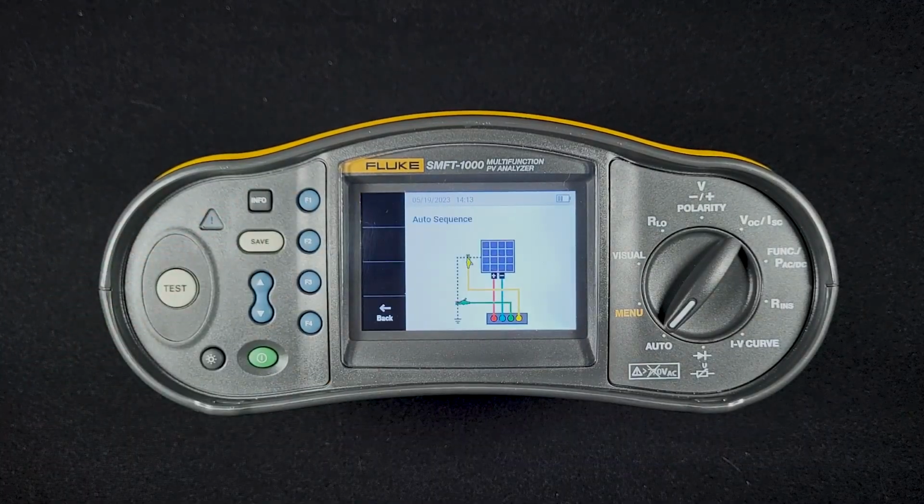It's going to tell us how to set up the device. We hook the red to the positive of the PV module or string, the blue to the negative side, green goes to the ground, and the yellow goes to some metal point that we want to test. So a great way to do several tests all at once.